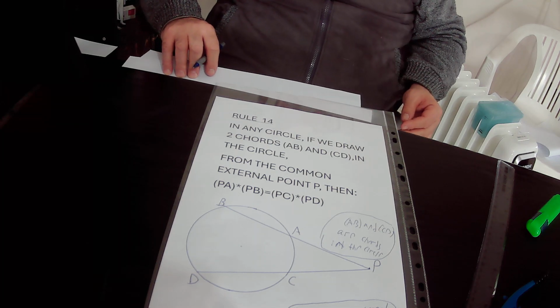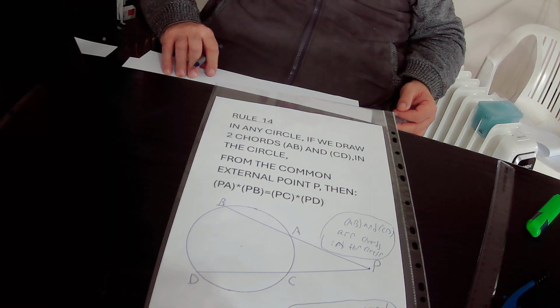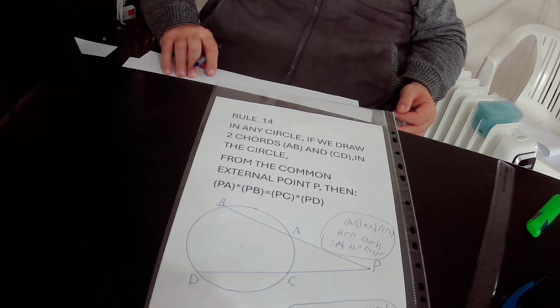Rule number 14 is true in any circle. In any circle, if you draw two chords AB and CD from the common external point P, then the following equation will be true: PA times PB equals PC times PD.